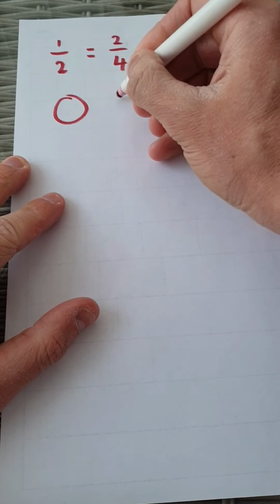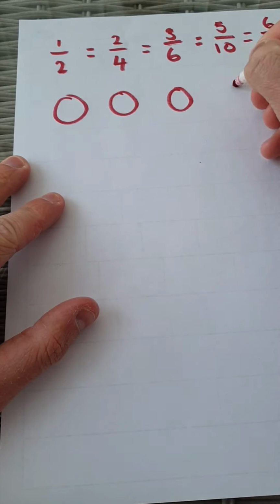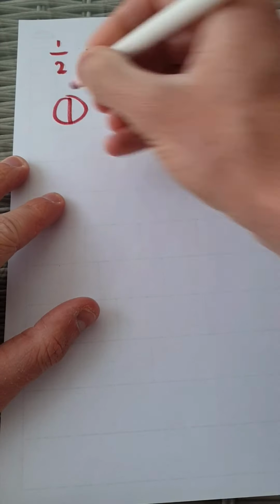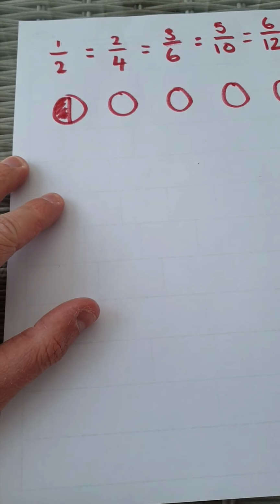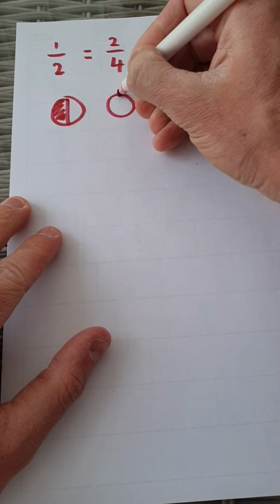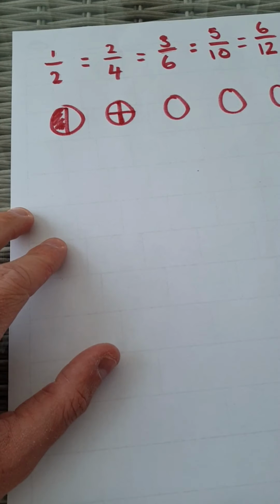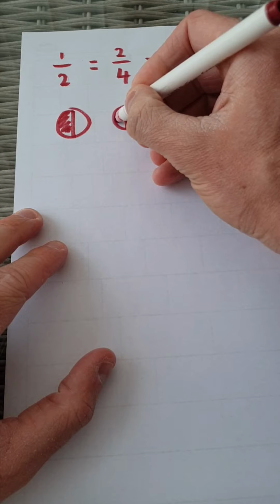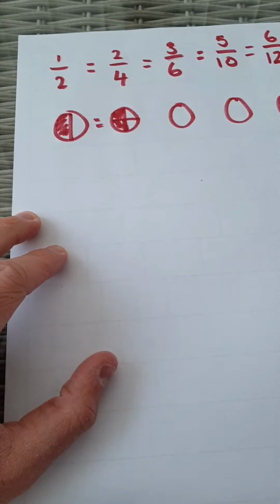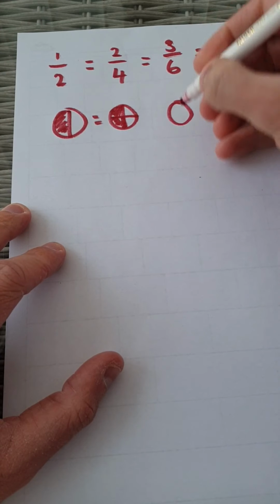Okay, now we can prove this using a set of circles. Might be slightly harder to do on the 12ths, but let's do it on this one. So we've got a half here. Now if I was to shade in that half, I've got 1/2. 1/2 is shaded in. Here we have 2 quarters. I'm going to shade in 2 of those quarters. Oh look, we have the same. They're exactly the same.